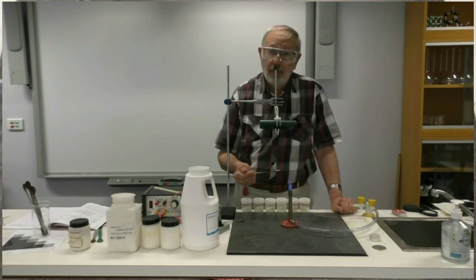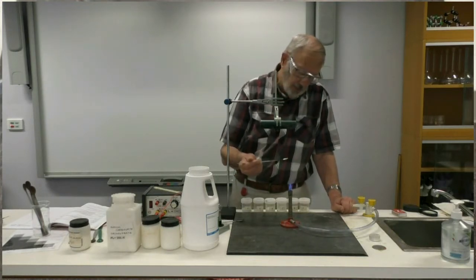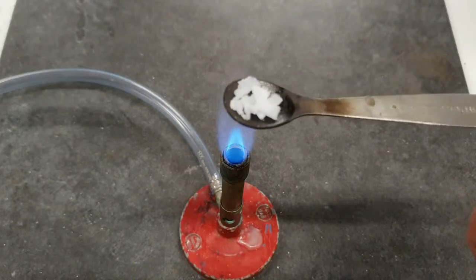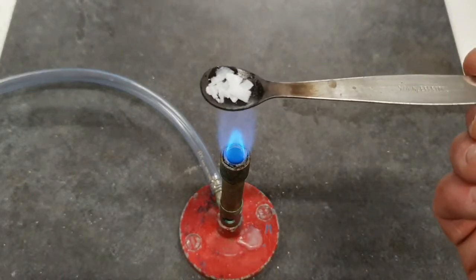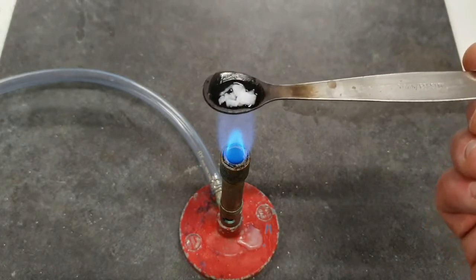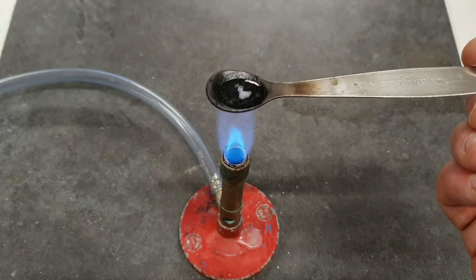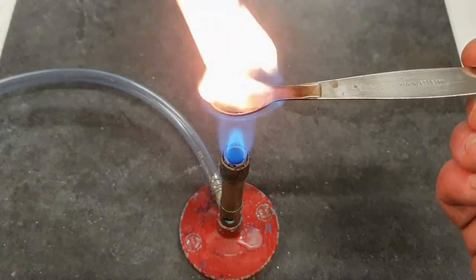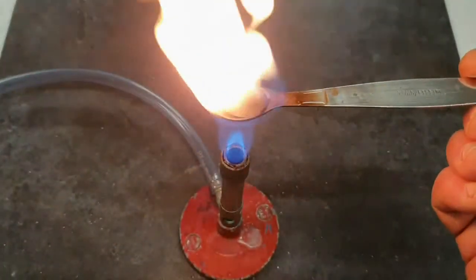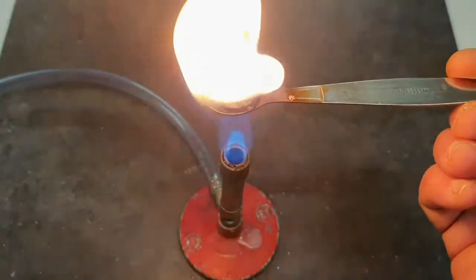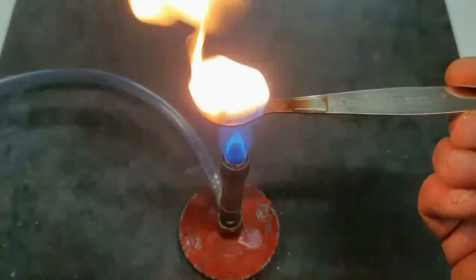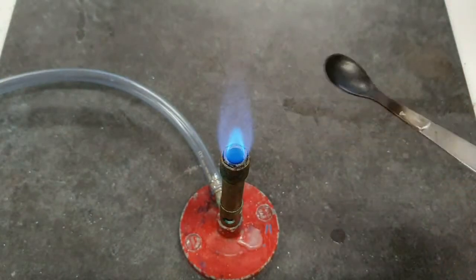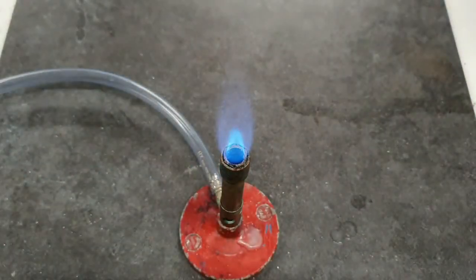So I've got some wax now on this spatula. I'll put it into the flame. We would expect the wax to melt, which is what is happening now, and you can probably see that. So we'll try heating it now really strongly. You might be able to guess what's going to happen, and there it is, it's happening. How would we describe that? Well, we would say that it burns. Simple as that.